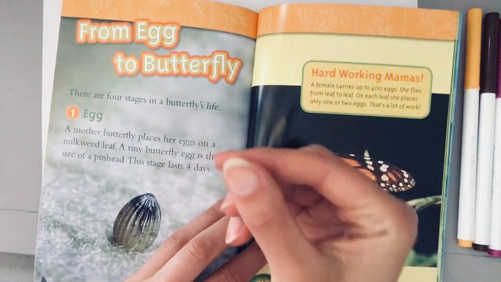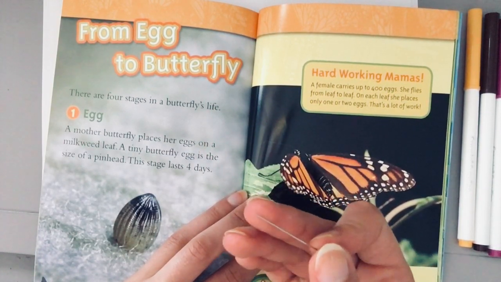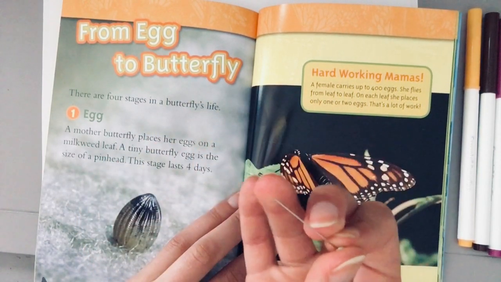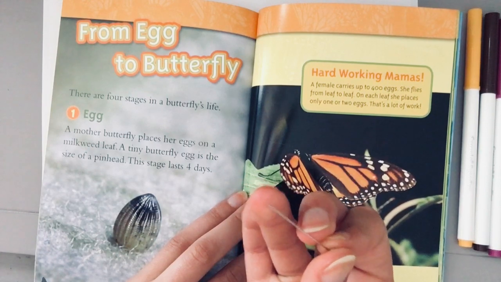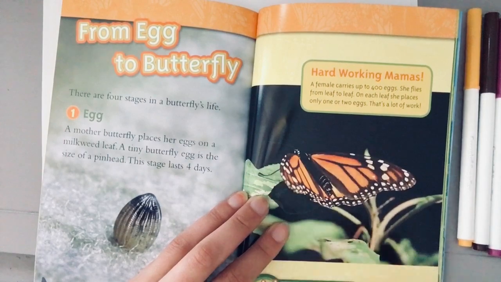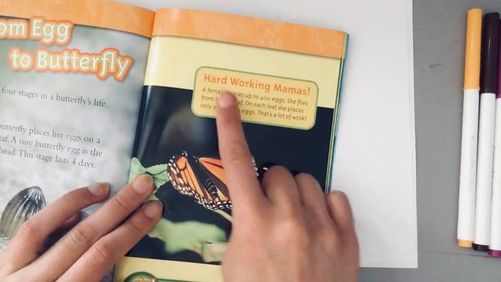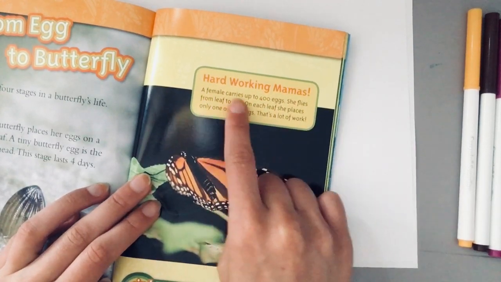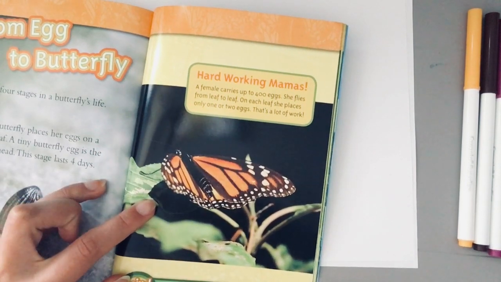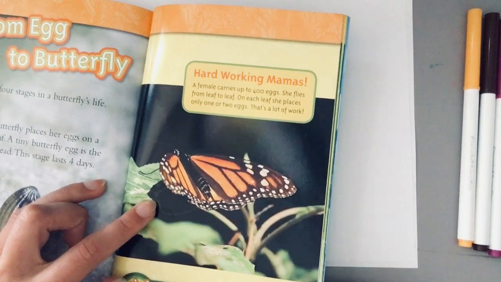Now I have a pin here that I use when I'm quilting, and the head of the pin would be the very tip. So if you see how tiny that would be, an egg could fit on the very top of this pin. So this is an enlarged picture. Really, the egg would be much, much smaller. This says hardworking mamas. A female carries up to 400 eggs. She flies from leaf to leaf. On each leaf, she places only 1 or 2 eggs. That's a lot of work.